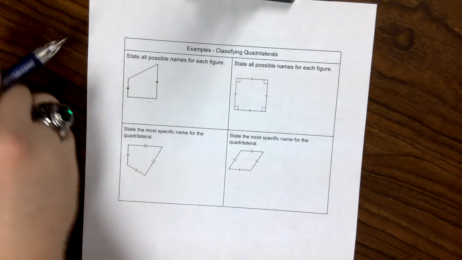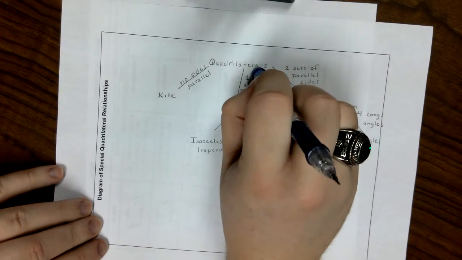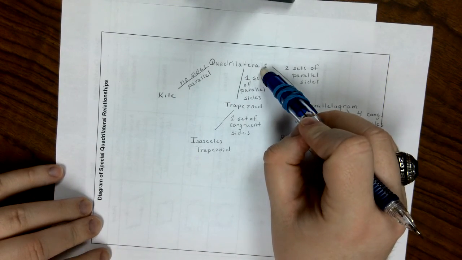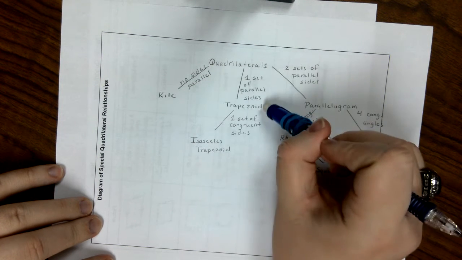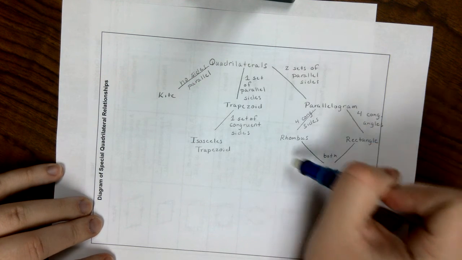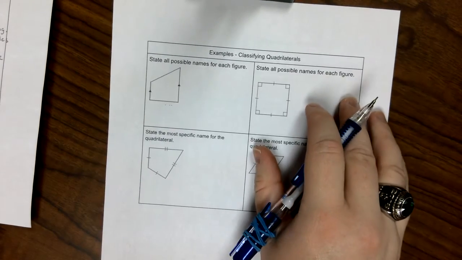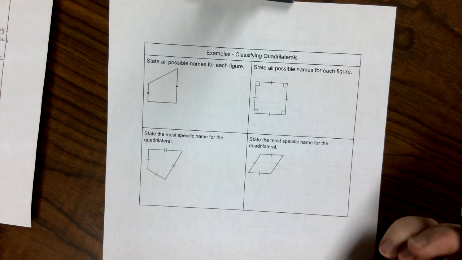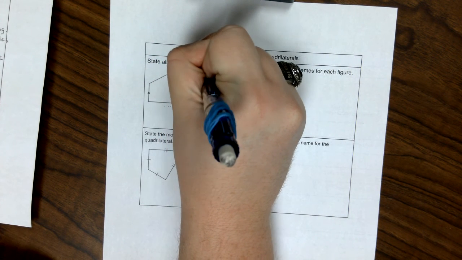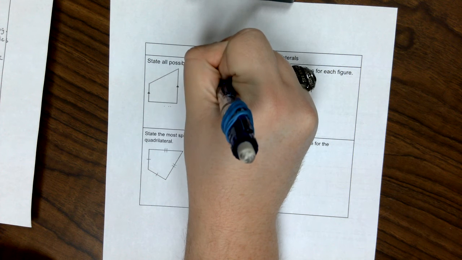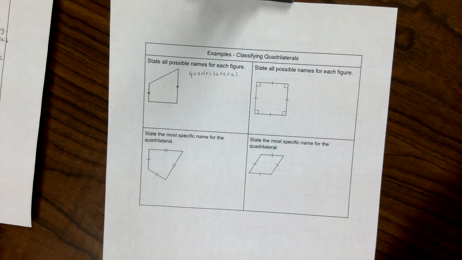If you are doing the all possible, you'll start at the top, and everybody's going to get this one, quadrilateral. And then based on what you see, you'll go either to kite, to trapezoid, to parallelogram, and then on down if you can. Okay? So let's look at this first one. Obviously, we put quadrilateral because it has four sides.